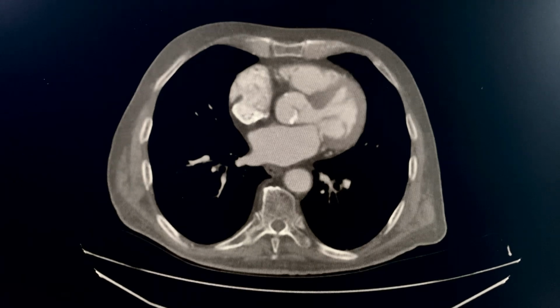He does not have a cardiac defibrillator because he has not been diagnosed with any heart block, but he does have AF. We did CT scan, we did ultrasound, we did blood workup, EKG, and on CT scan, CT angio, this is what we found.